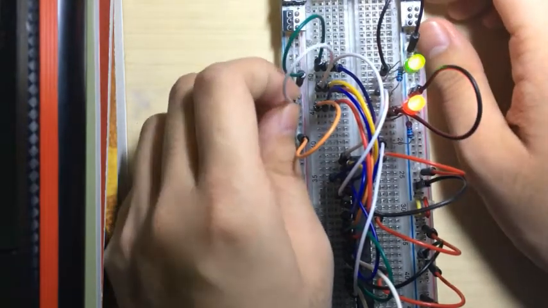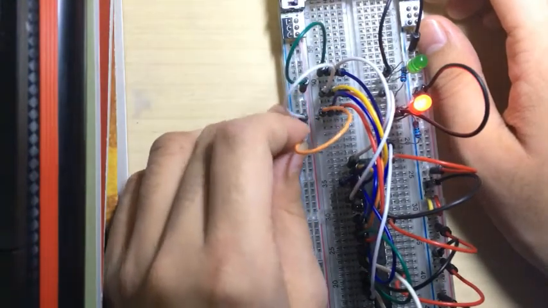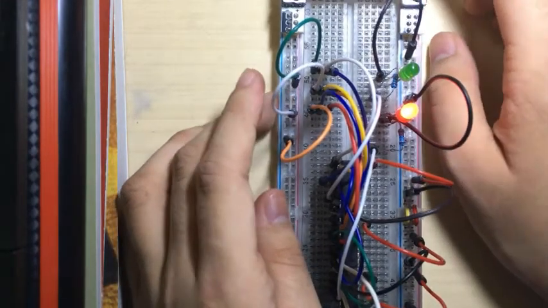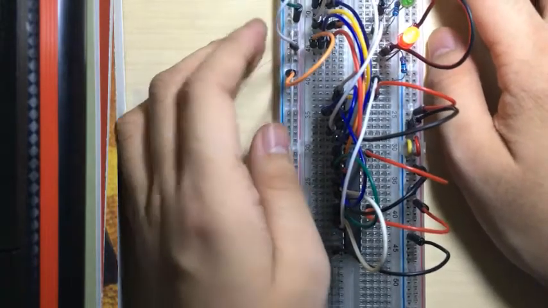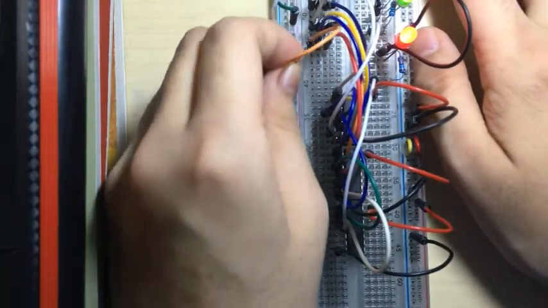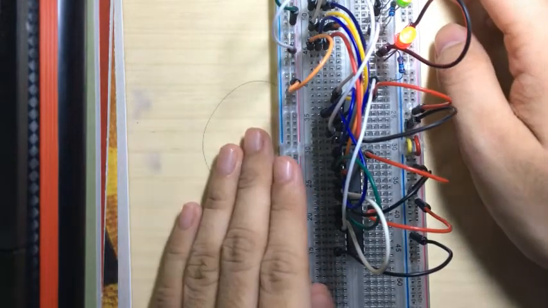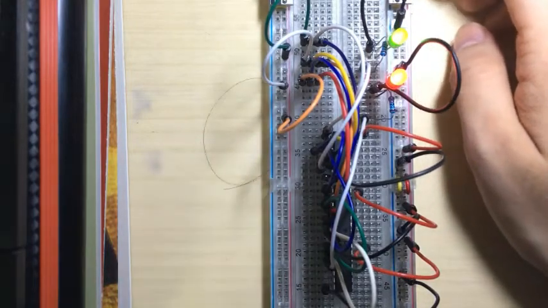While if X and Y is connected to the 5 volts, the carry will be in the on state. When all of them are connected to 5 volts, both of the LEDs turn on.